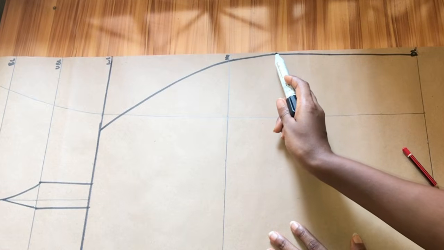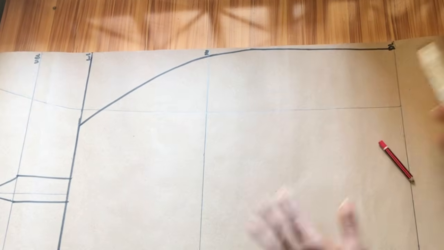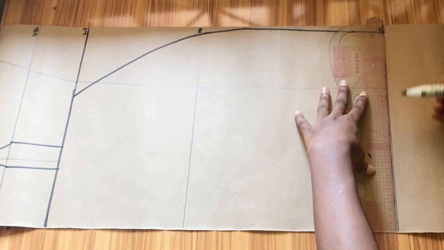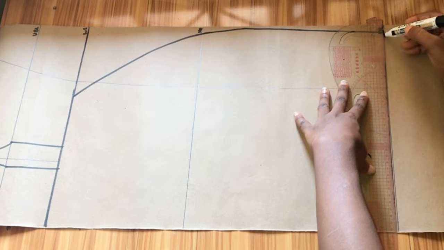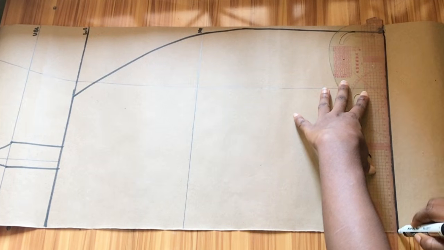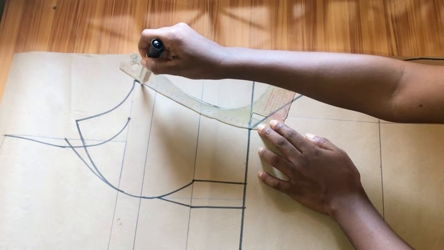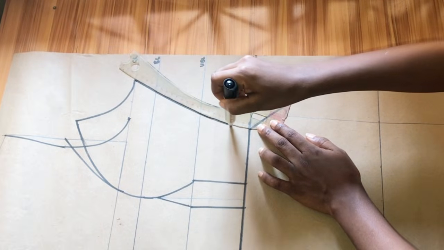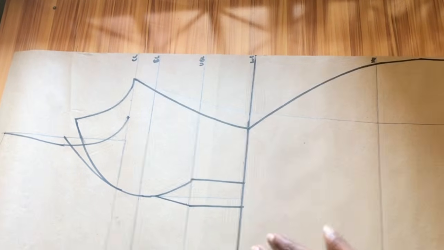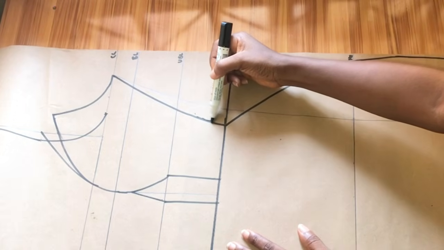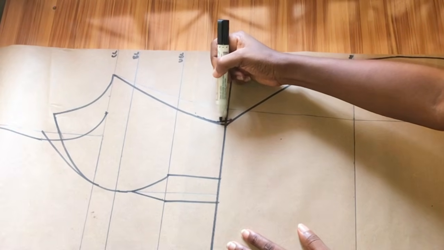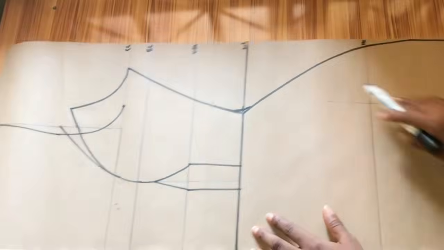If there's any sharp edge on the pattern paper or your fabric, you're going to go ahead and blend it. Okay, so I'll also outline the length of my dress, so when cutting I know I'm going to cut from this particular line. So I'll connect this side using my marker to make it more visible, and I'll blend the sharp edge on the waist area. So after doing that, this is what I have.